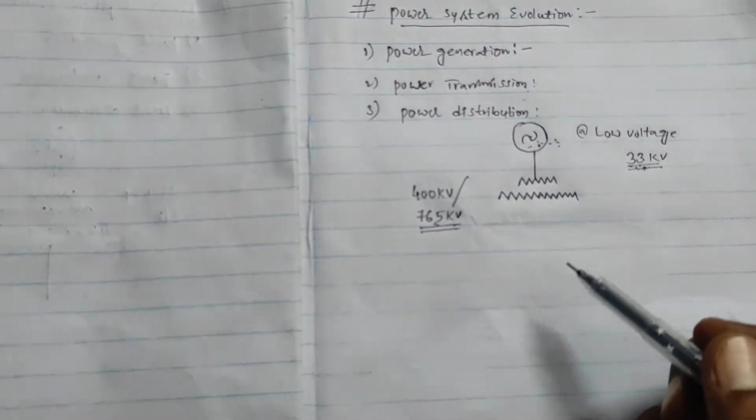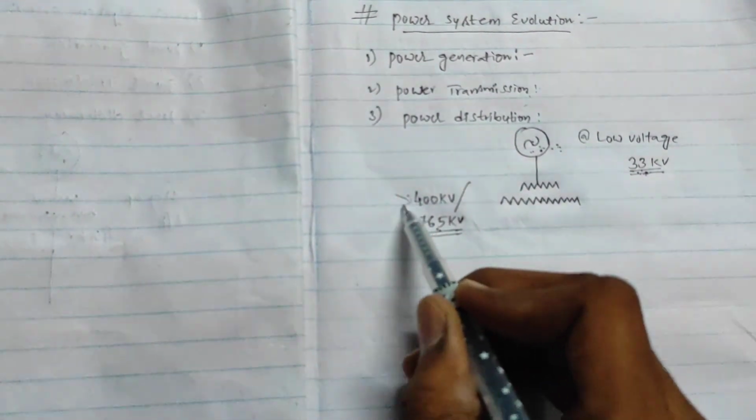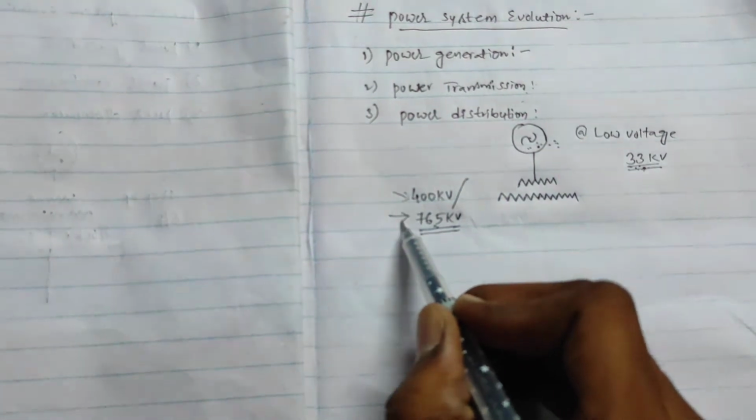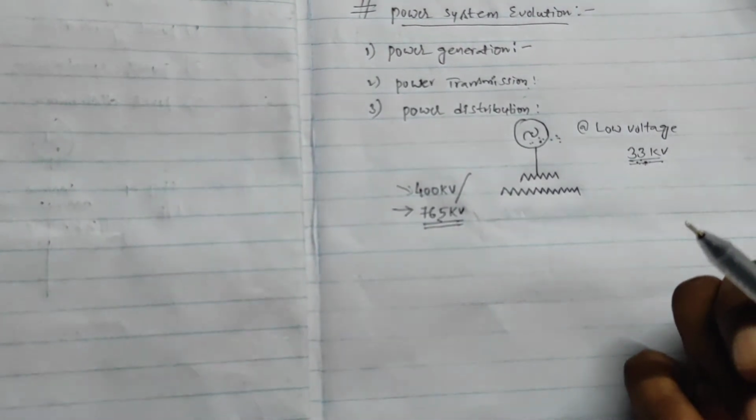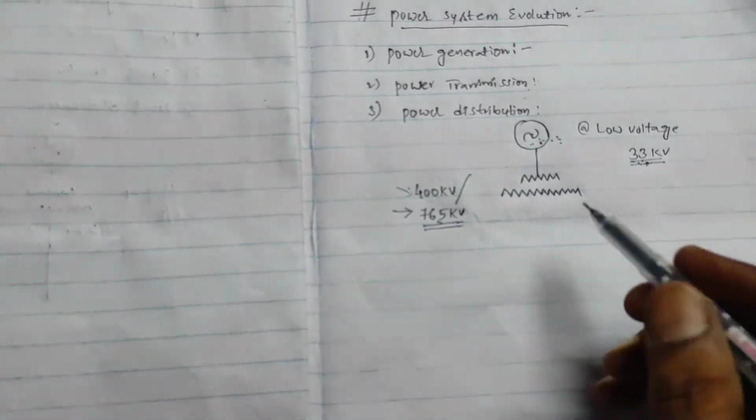Whatever power is stepped up to either 400 kV or directly to 765 kV will be transmitted through long power transmission networks.